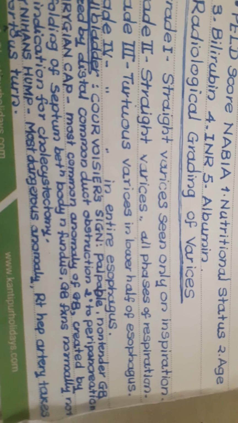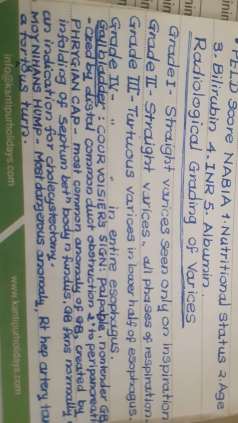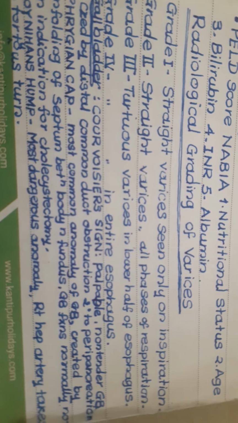The gallbladder functions normally; it is not an indication for cholecystectomy. Moynihan's hump is the most dangerous anomaly: the right hepatic artery takes a tortuous turn.